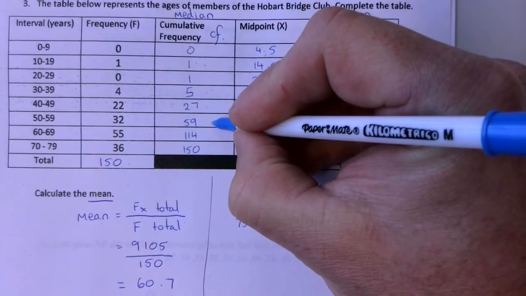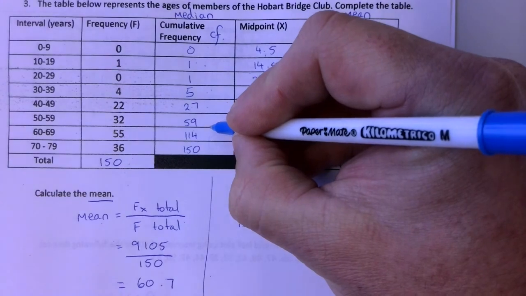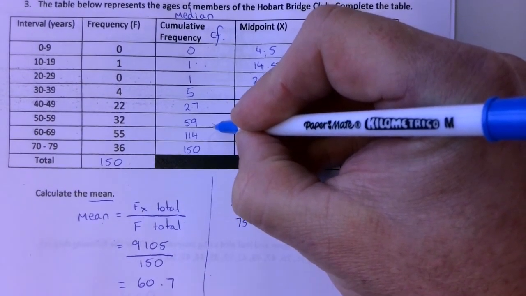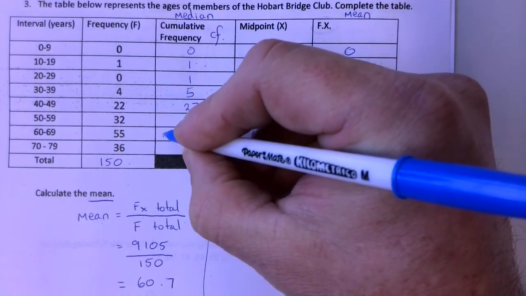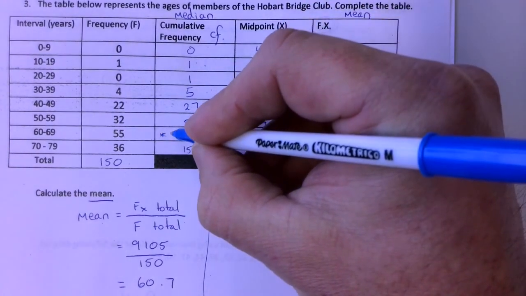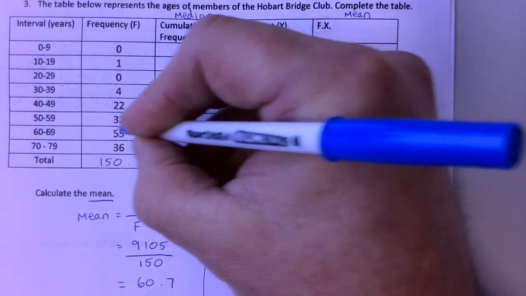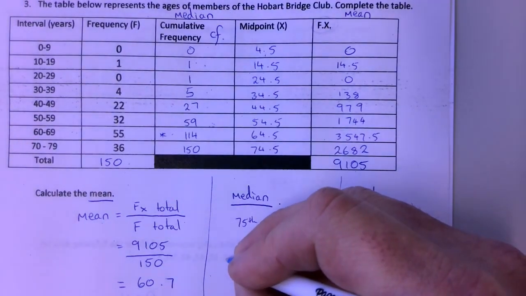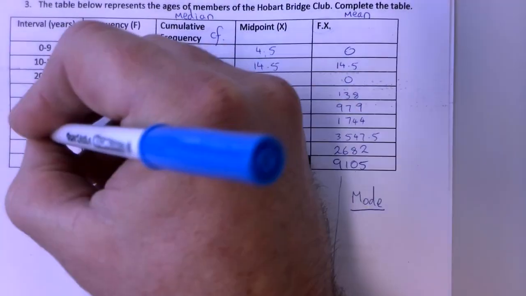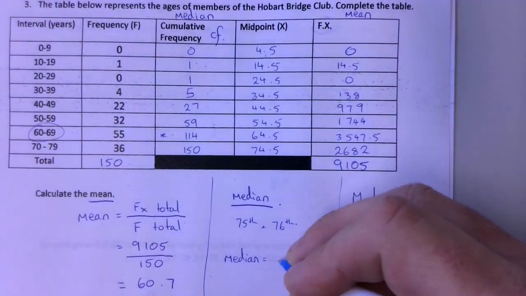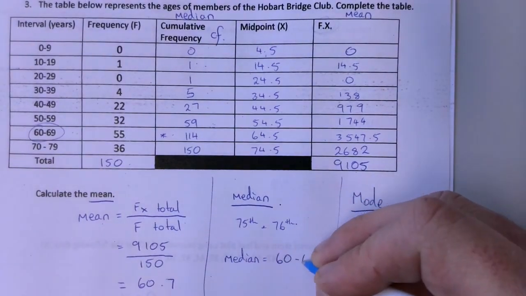So here, so far there's been 59 scores, but I'm still chasing the 75th and 76th. So they'll happen somewhere in this band here, okay? So what I'm looking for here is an interval of 60 to 69. So the median will be 60 to 69.